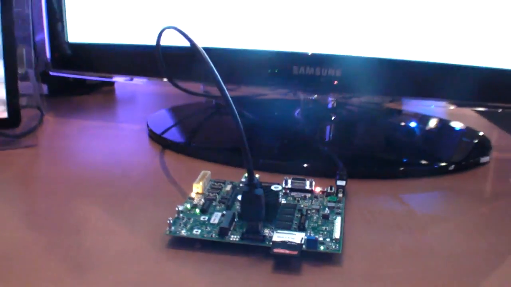So here's the i.MX 6. We're launching here at the FTF 2011. So what does it do? Well, first of all, welcome to the Freescale Technology Forum. We're happy to have you here. What we're announcing this week at the Technology Forum is the first live demonstration of the i.MX 6 application processor.